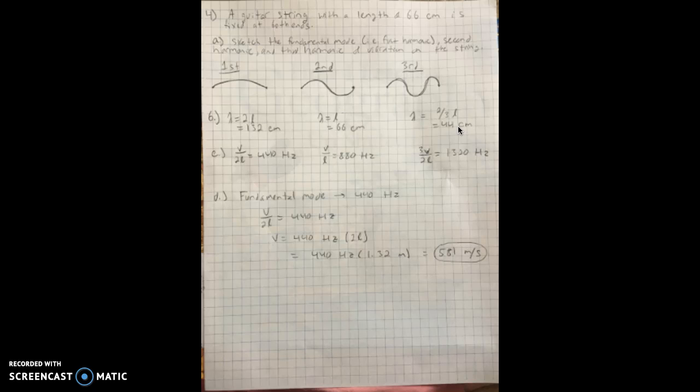So part C asks us, if the fundamental mode creates a frequency of 440 hertz, what are the frequencies of the second and third harmonics? So, using these from the chart on harmonic motion in a string with fixed ends, I know that the frequency of the first harmonic mode is going to equal V over 2L. The frequency of the second harmonic mode is going to equal V over L. And the frequency of the third harmonic mode is going to equal 3V over 2L.